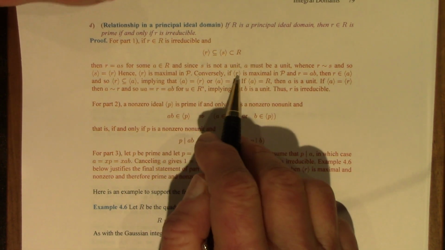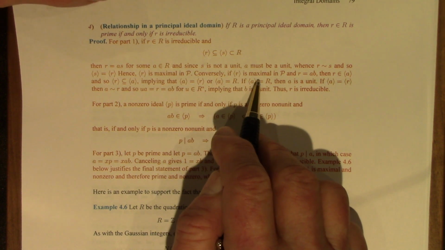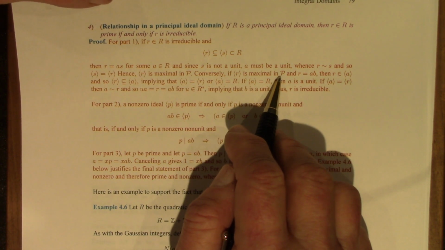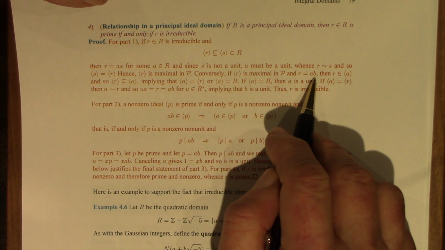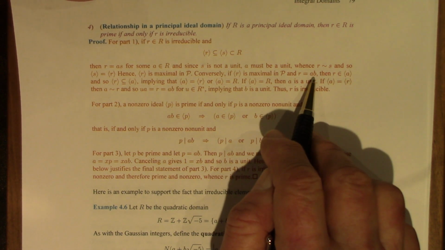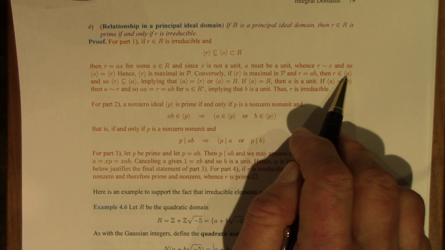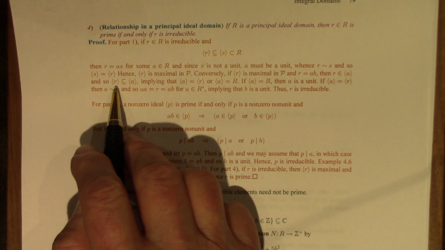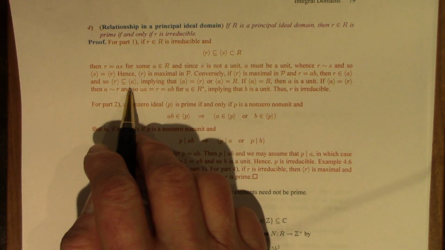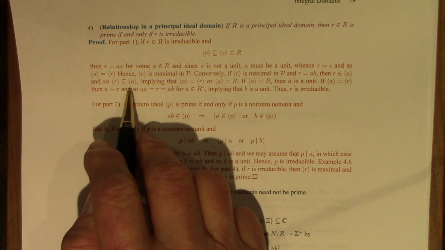Conversely, if this ideal generated by r is maximal in that family, and if r can be factored as a product ab, then r belongs to the ideal generated by a, and so the ideal generated by r is contained in the ideal generated by a.